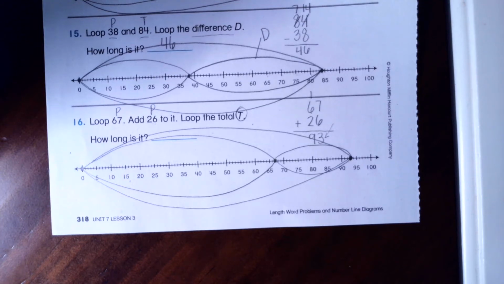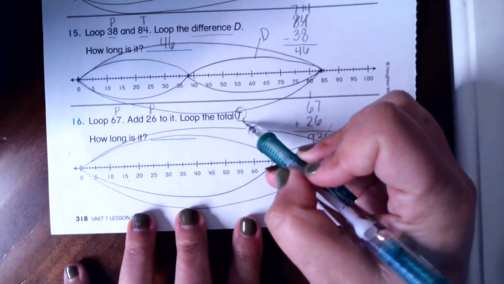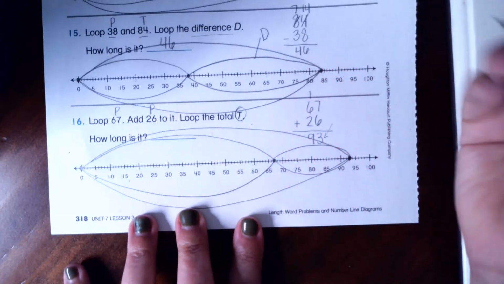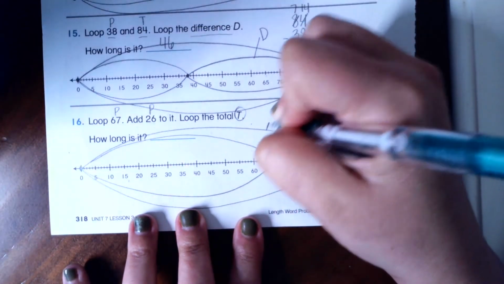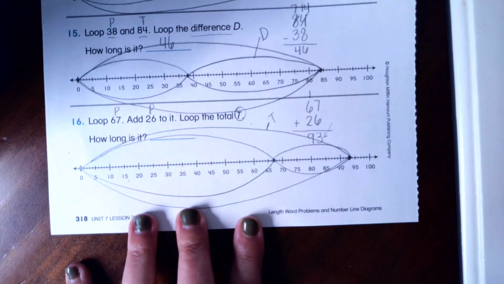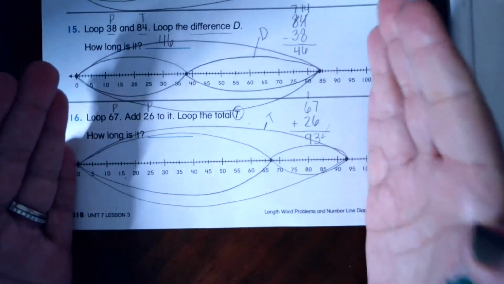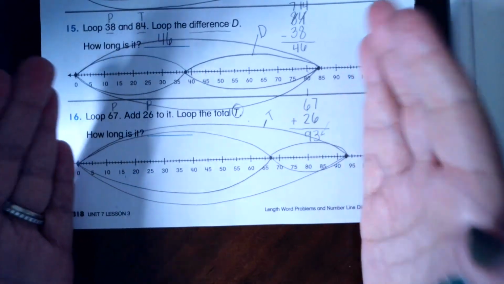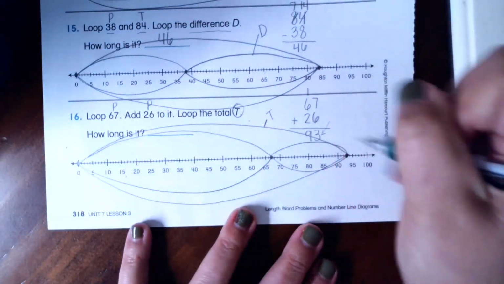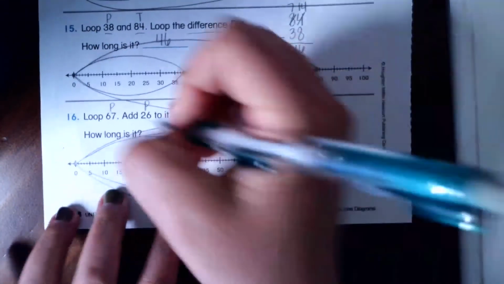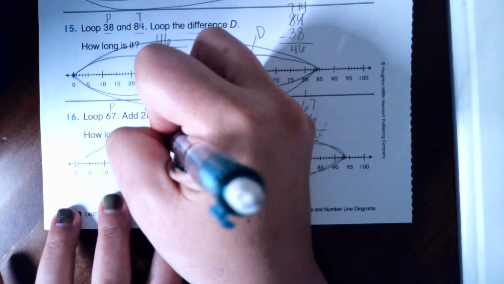I know this can be challenging to draw these ovals and make it neat. The last two things you have to do, you have to label your total. So find where your big oval is, draw a little line and put a T. That is step number 1. And then you want to tell them, how long is that total? How long is that big oval? You already know. You can see it right here. It is 93.